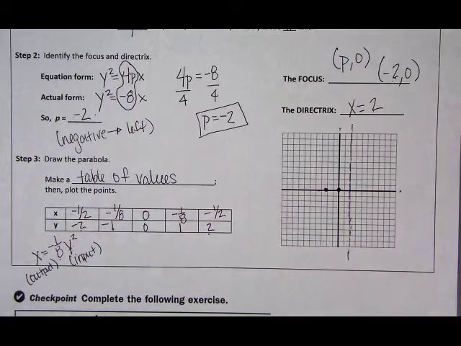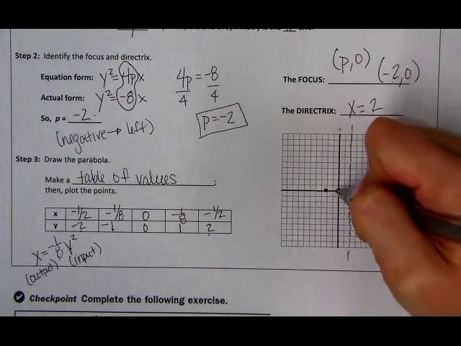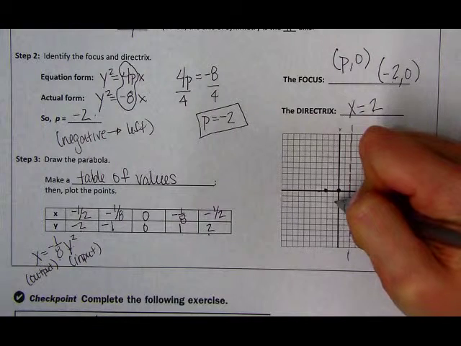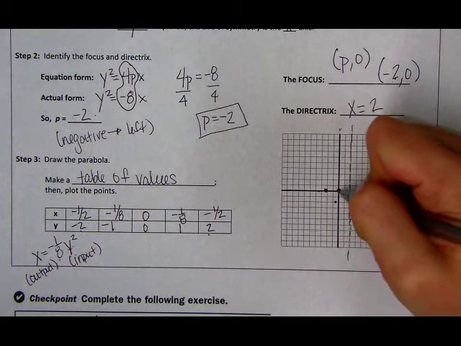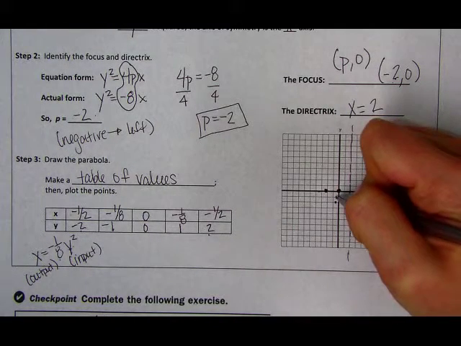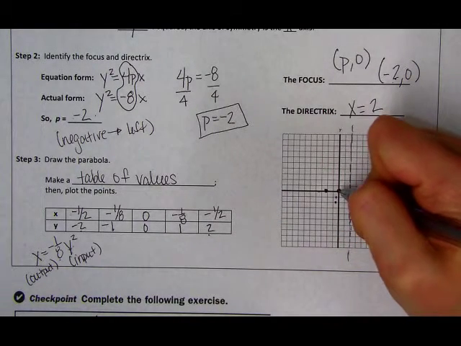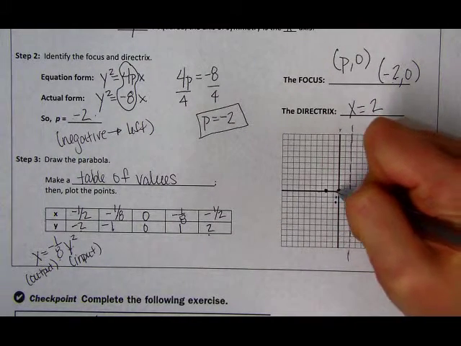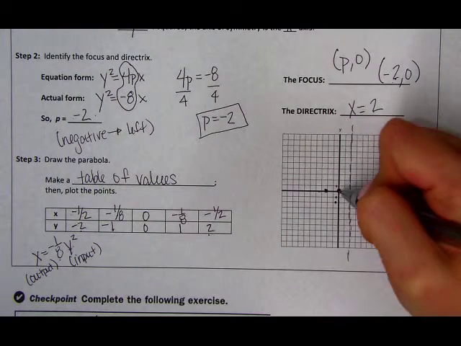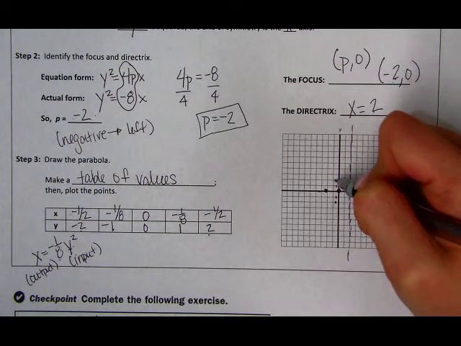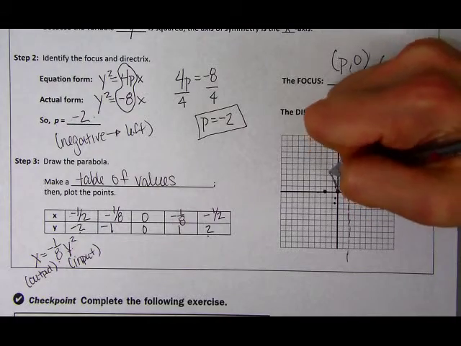And if I plot those points, if I go -1/2 over -2, I'm here. -1/8 over -1, I'm here. At 0, I'm at the vertex. For 1, x is -1/8, so I'm left, and then up 1. And then if I'm -1/2 and up 2, it's going to be a really wide graph, a wide parabola.